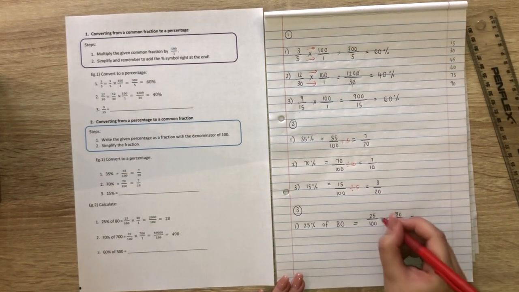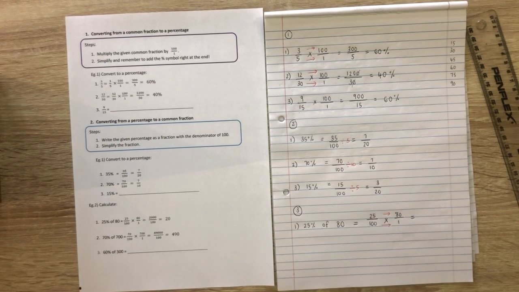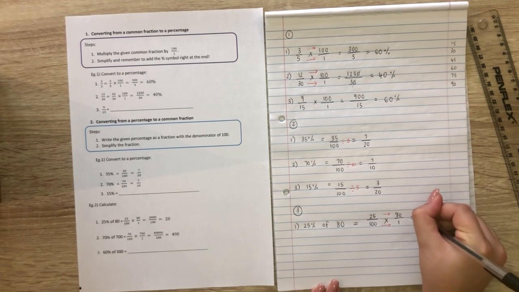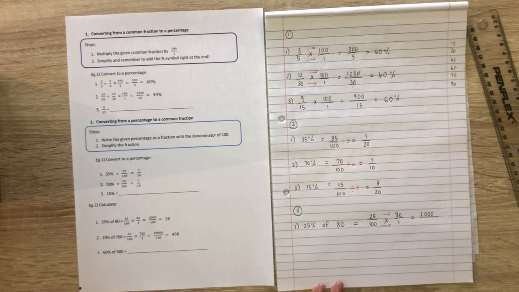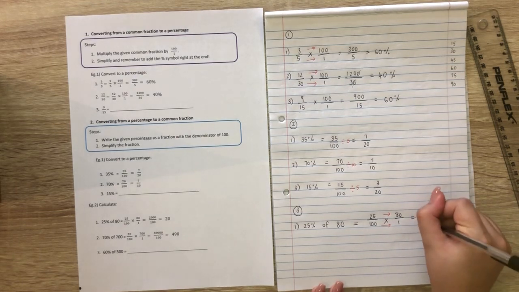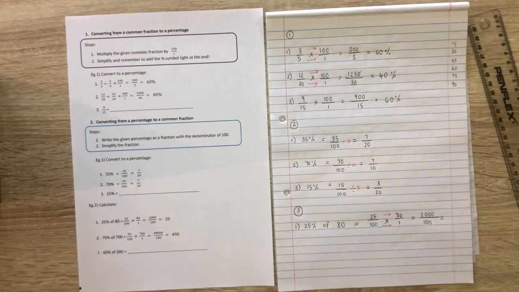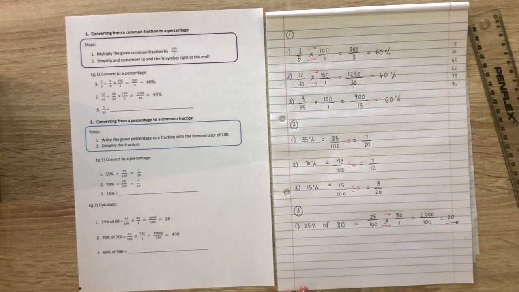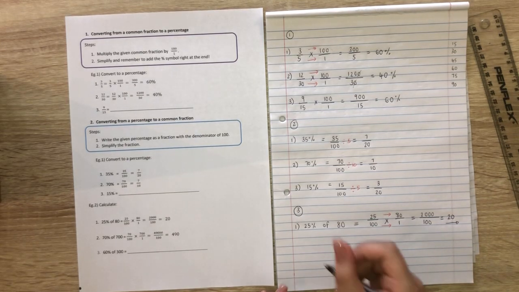So there I'm going to multiply the numerators, multiply the denominators. So 25 times 80 is 2,000. Again, if you can't do it in your head, work it out on the side. 100 times 1 is 100. And 100 goes into 2,000 20 times. So we're not working out a percentage. They want to know 25% of something. Alright, so the answer is 20.